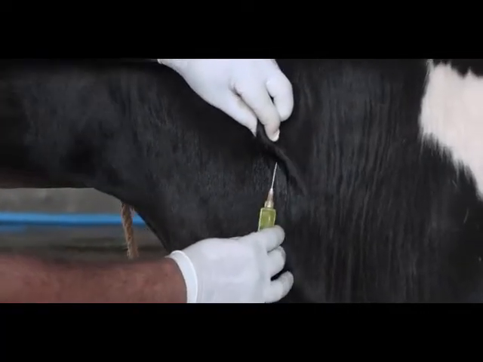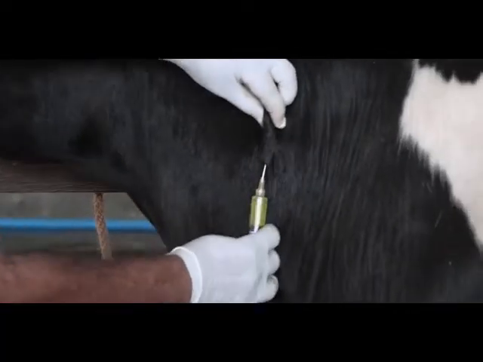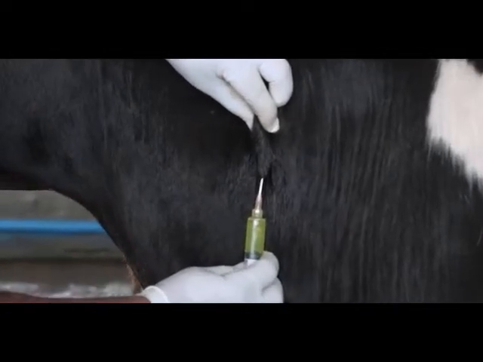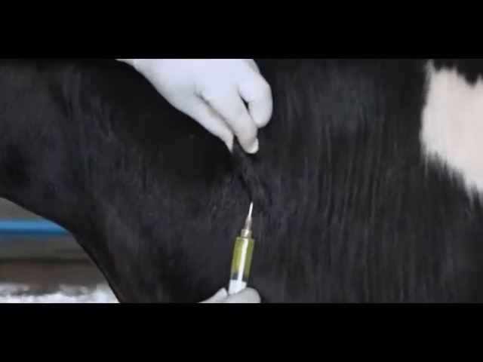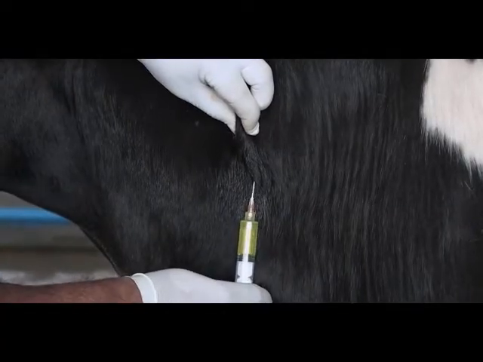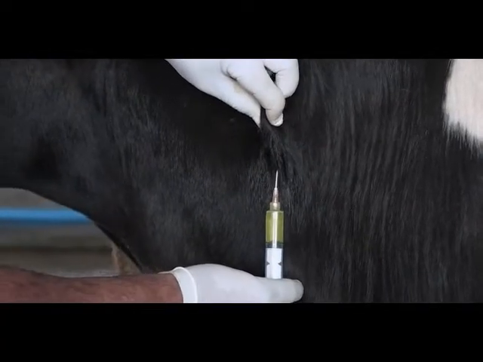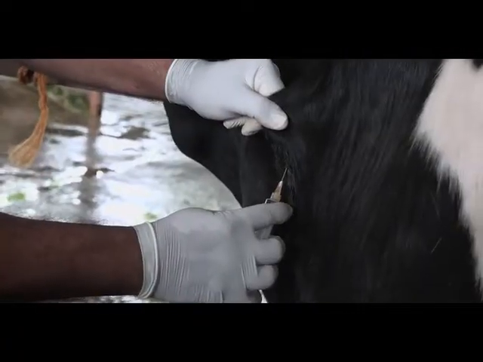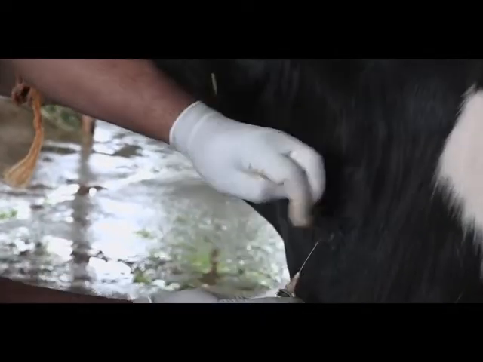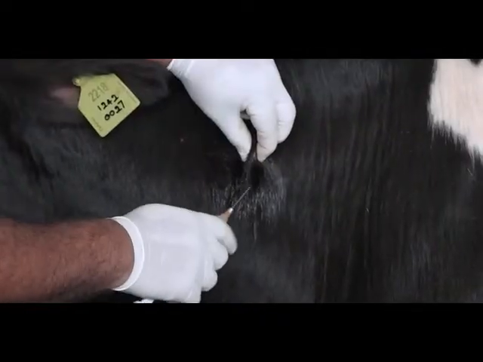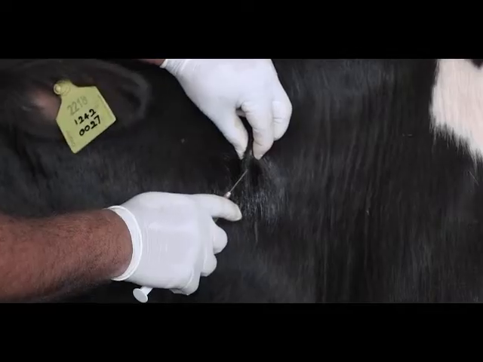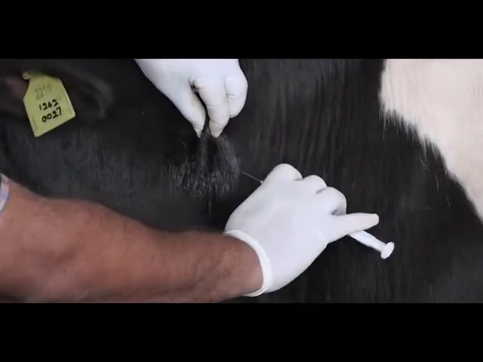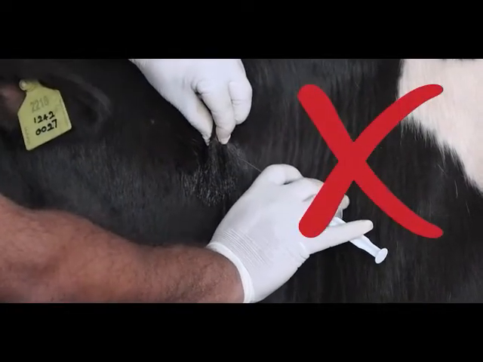Then pierce the skin along the skin fold as shown. Inject the drug into the subcutaneous space. Make sure not to pierce the skin perpendicular to the skin fold.